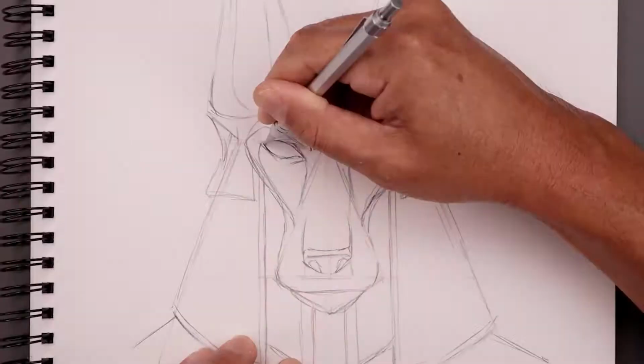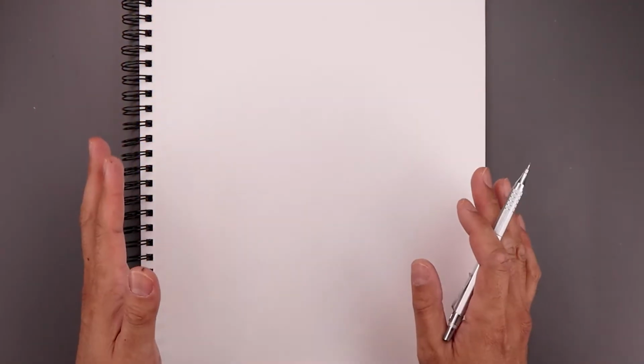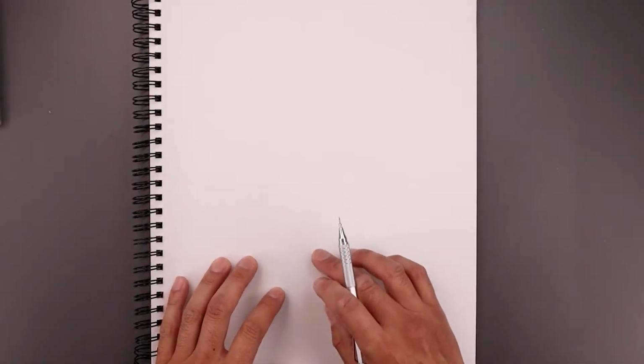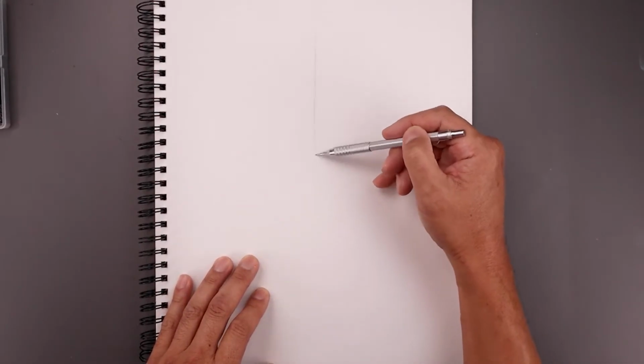In today's video, creating a portrait illustration of Anubis, the Egyptian god of death. Let's begin today's lesson by adding some guidelines to help with the symmetry and balance of our drawing. We'll start by sketching a line coming down the center of our page. So let's start from the very top. Just going to lightly work our way down towards the bottom.